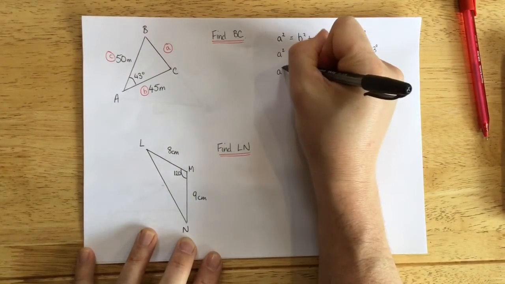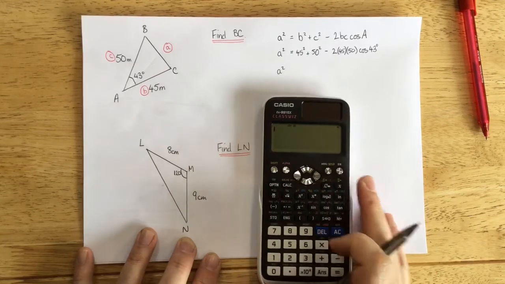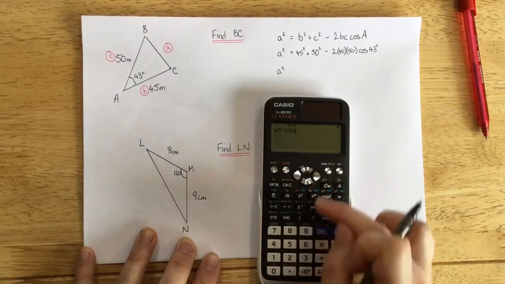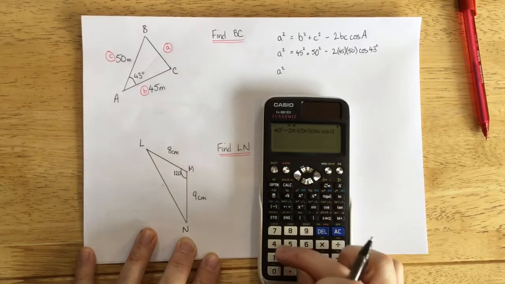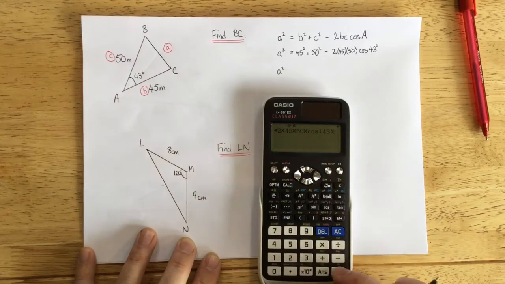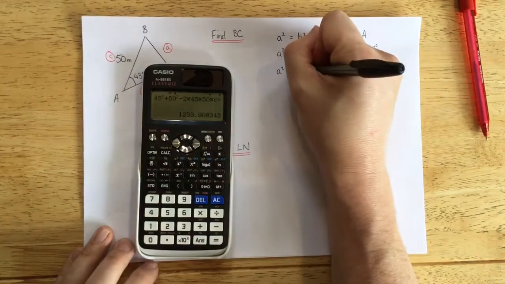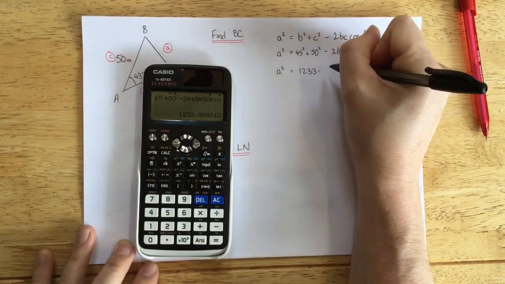So what we can do is put that all into our calculator. 45 squared plus 50 squared minus 2 times 45 times 50 times the cosine of 43. And that comes out as 1,233.908.